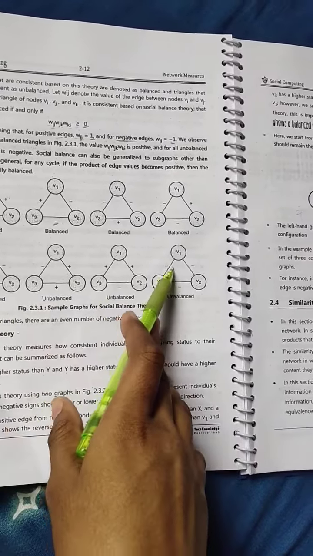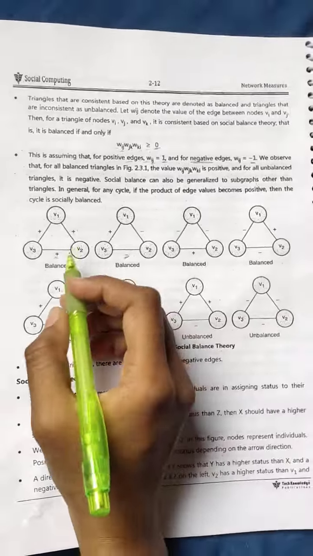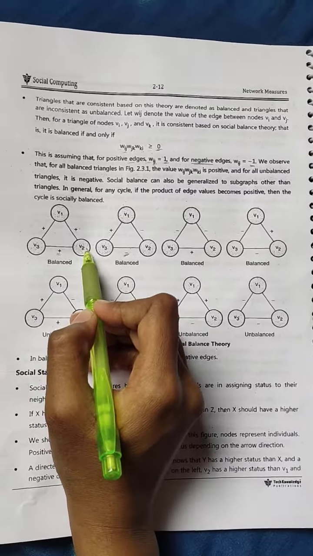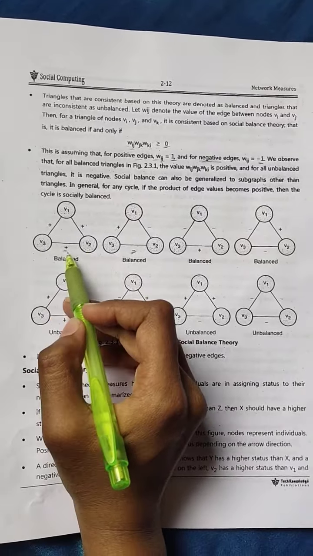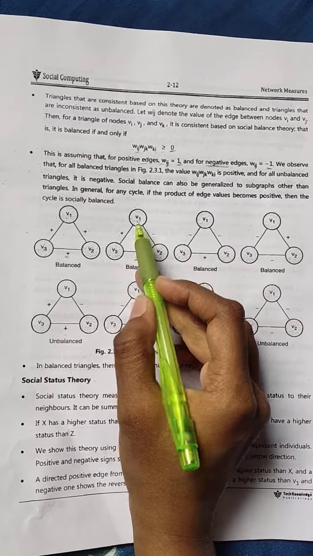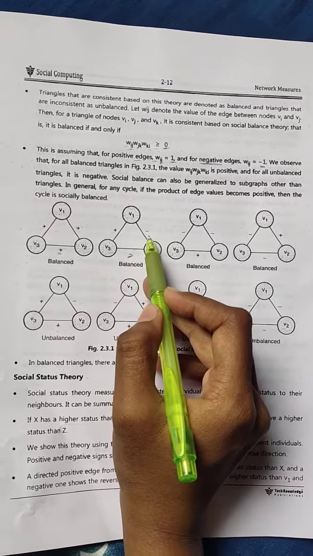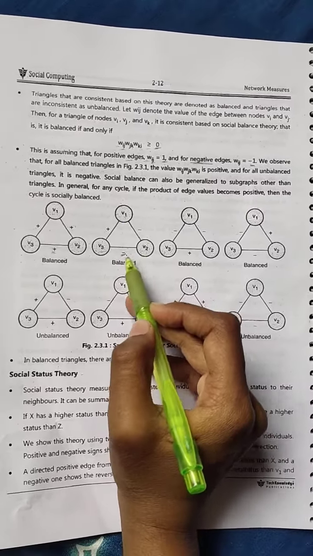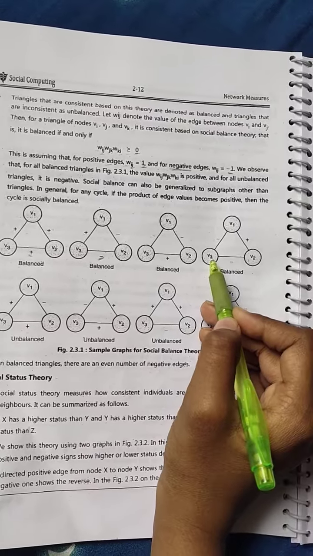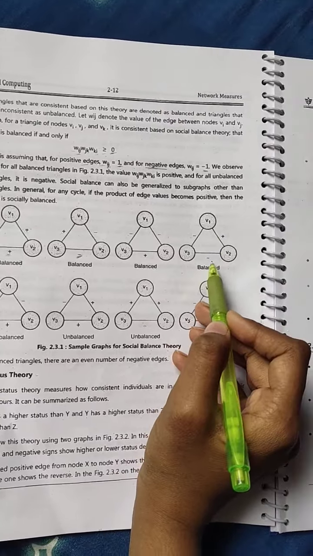So let's understand it. v1 and v3 are friends, v1 and v2 are also friends, so v3 and v2 should be friends, balanced one. If v1 and v3 are friends but v1 and v2 are enemies, so v3 and v2 should be enemies, balanced one. Similarly, v1 and v3 are enemies and v1 and v2 are friends, so v2 and v3 should be enemies.